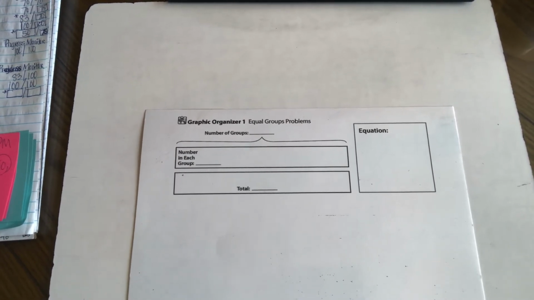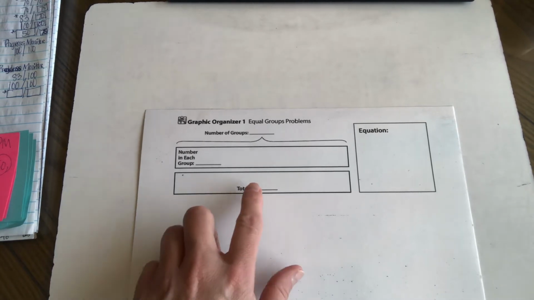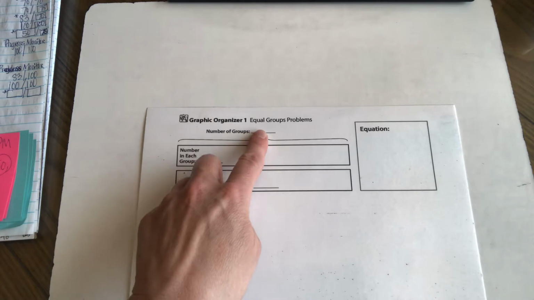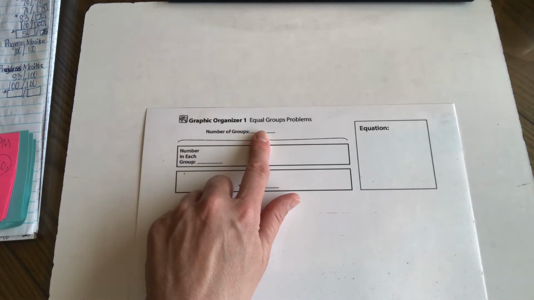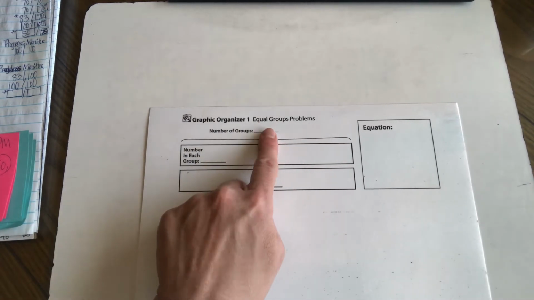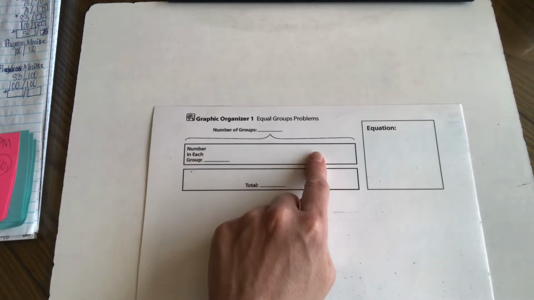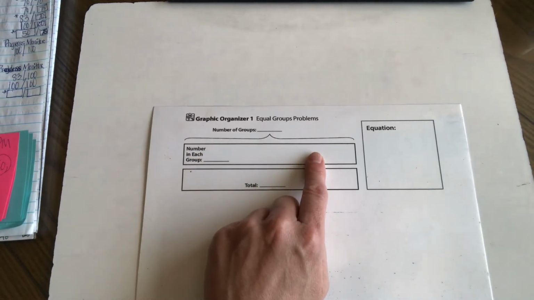the new information that we learn about array problems, because we've already learned about equal groups problems where we've got so many groups and so many in each group and we're looking for the whole, or they give us the total amount of something and we either have to find how many groups of this item there are, or we want to know how many there are in each group, which makes it a division situation.